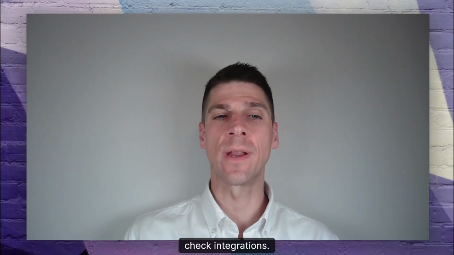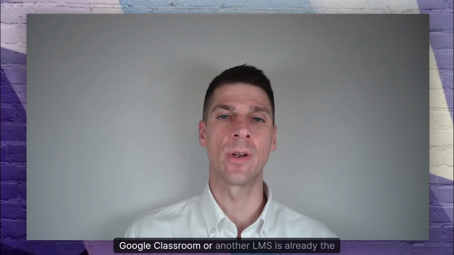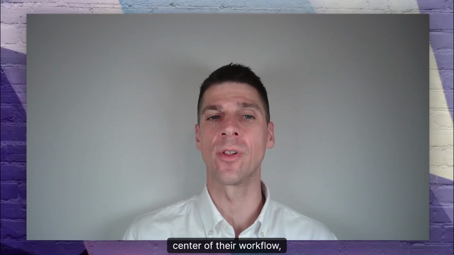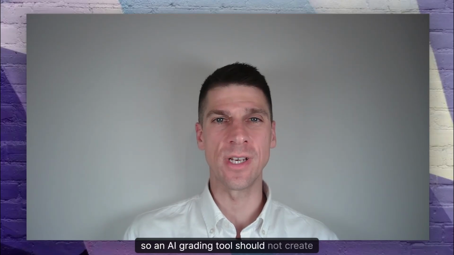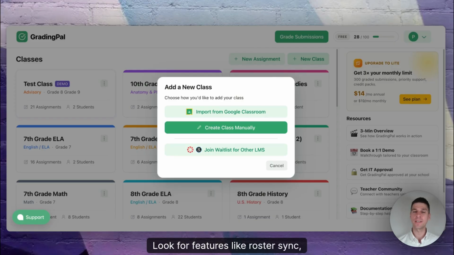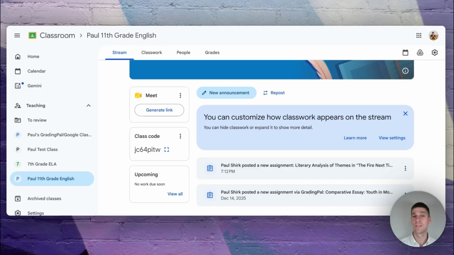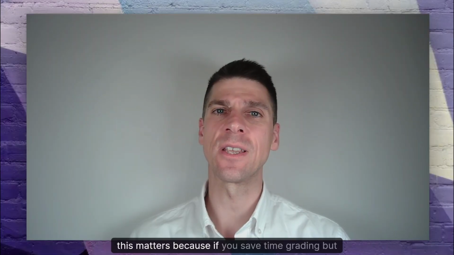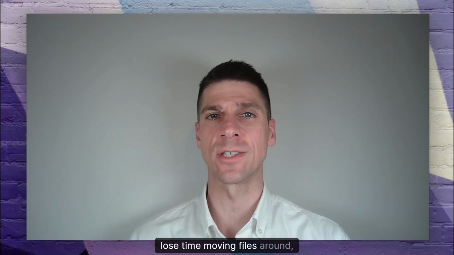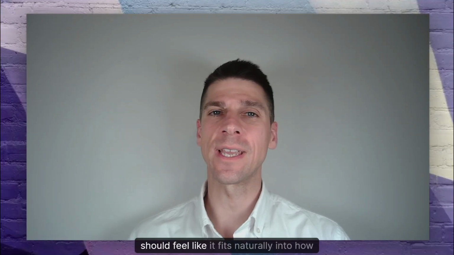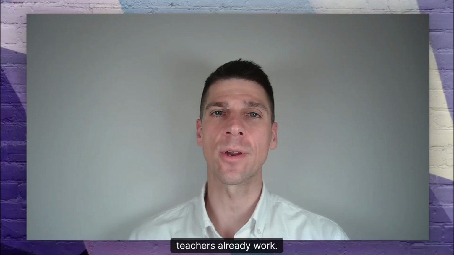Sixth, check integrations. For many teachers, Google Classroom or another LMS is already the center of their workflow. So an AI grading tool should not create another disconnected step. Look for features like roster sync, assignment import, student submission workflows, and grade return. This matters because if you save time grading but lose time moving files around, entering scores manually, or managing information on different platforms, the tool has not really solved the problem. The best AI grading tool should feel like it fits naturally into how teachers already work.